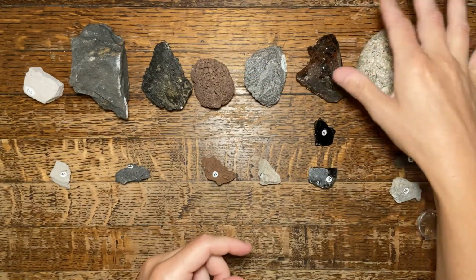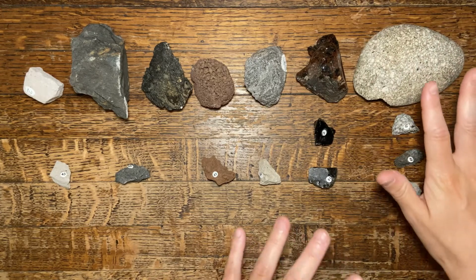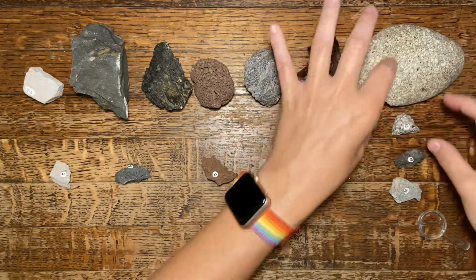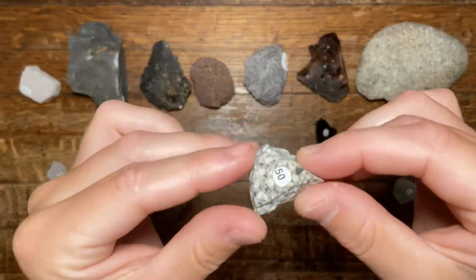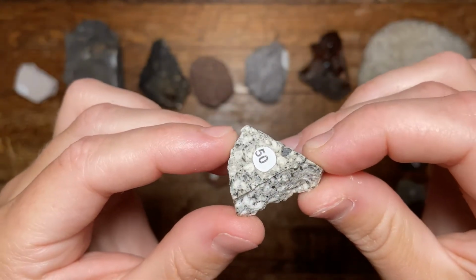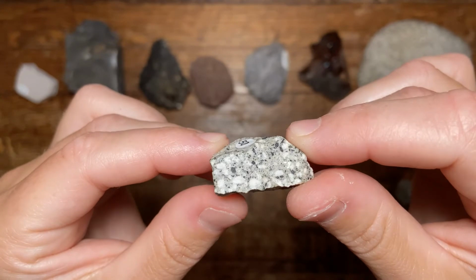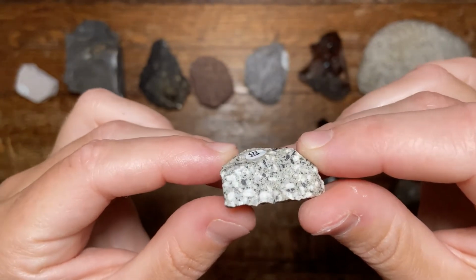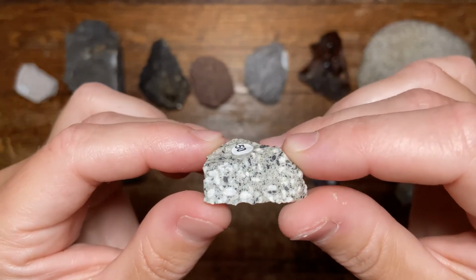Now finally we have the porphyritic texture again, because even though we have individual crystals in a porphyritic rock that can be seen with the naked eye, porphyritic rocks are technically extrusive igneous rocks because they have to be erupted in order to finish being made.